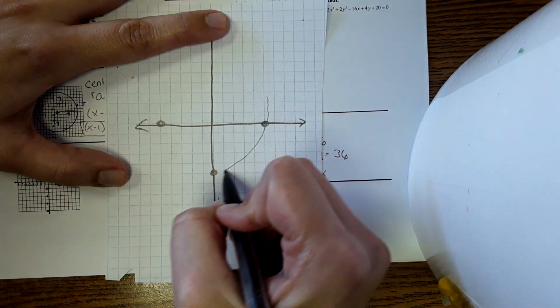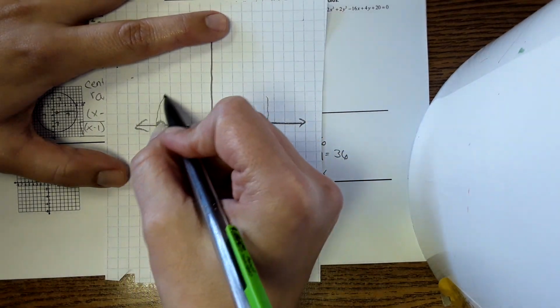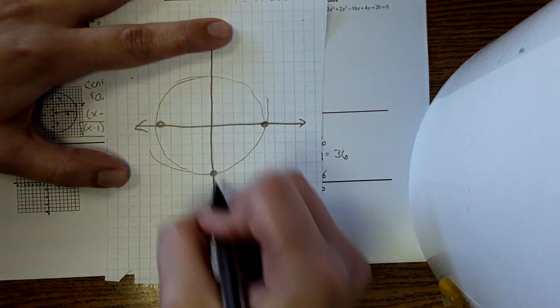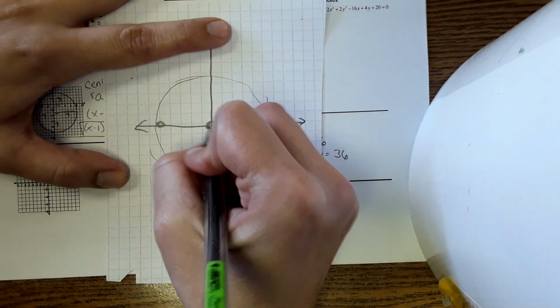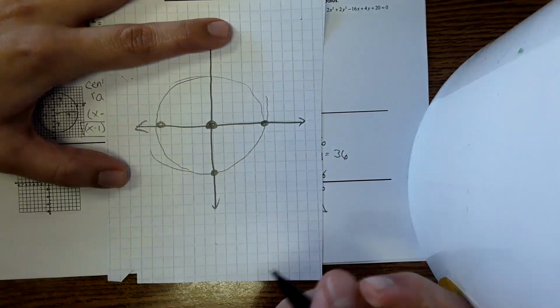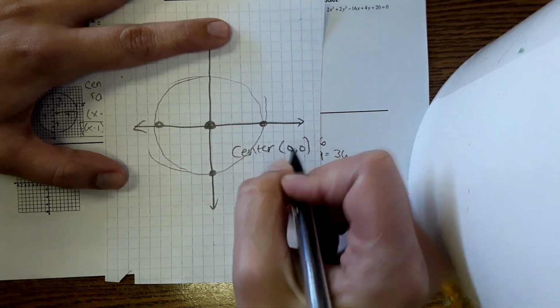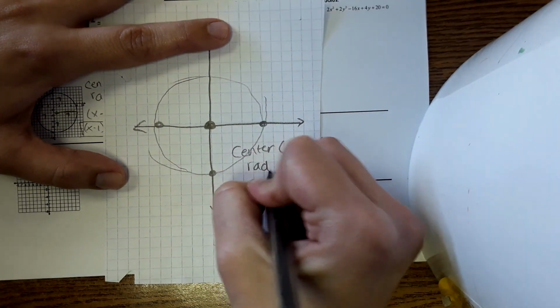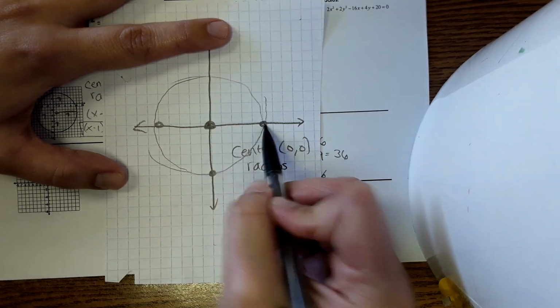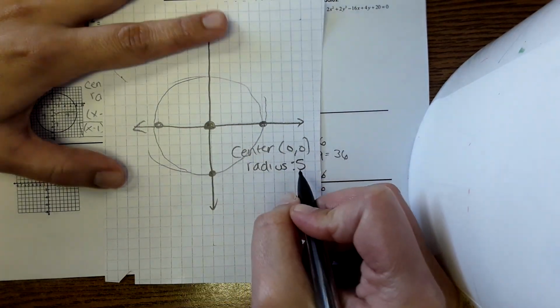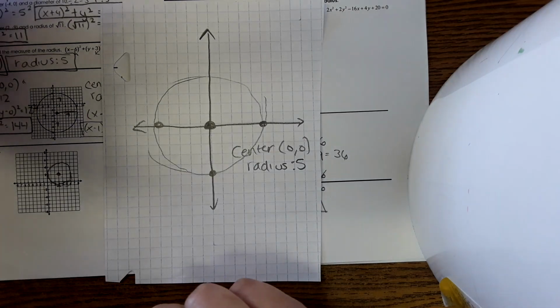Well, you can kind of sketch out and visualize the circle. And then these are all 5 units from this point right here. So this point must be the center. So the center would then be at 0, 0. And then the radius would be the distance from the center to the outside, which would be 5 units. And then from here, you could find the equation or whatever you need to do.